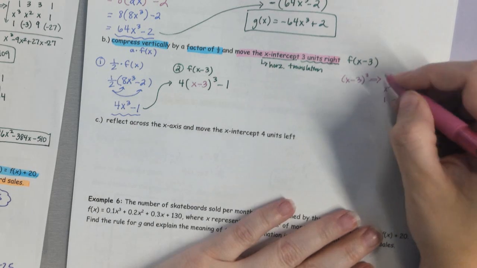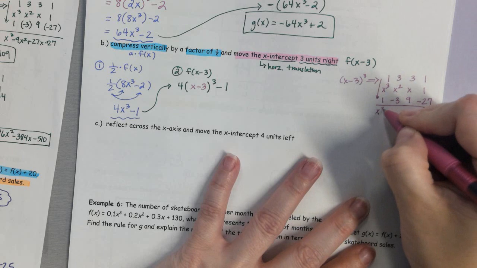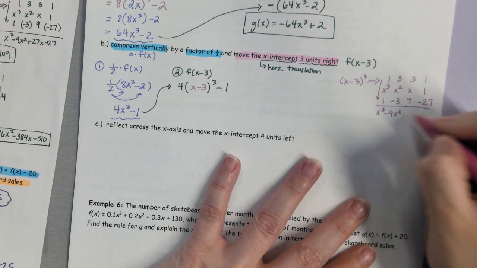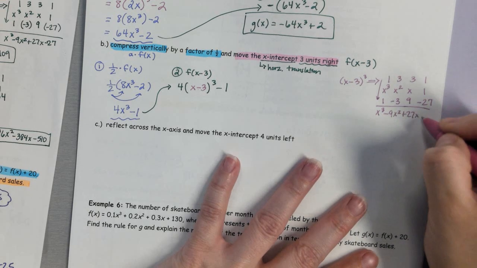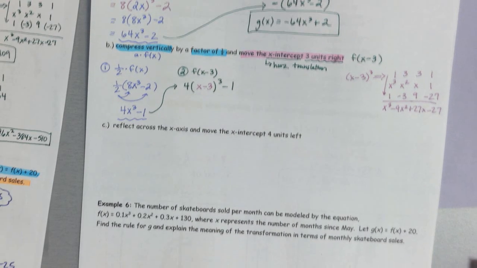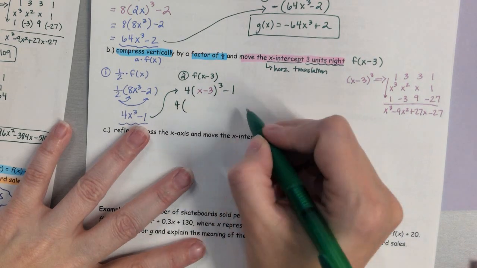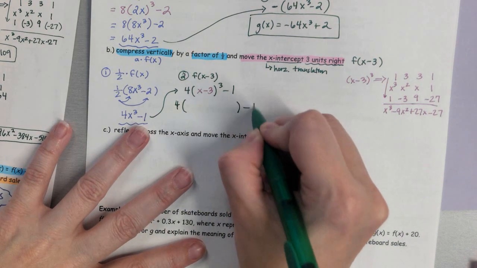And then from there, you just have to multiply straight down, right? X cubed, -9x squared, 9 times 3 is 27x, minus 27. And that's what you're going to plug back in here. Just going to give myself some room to do that. Minus the other one.